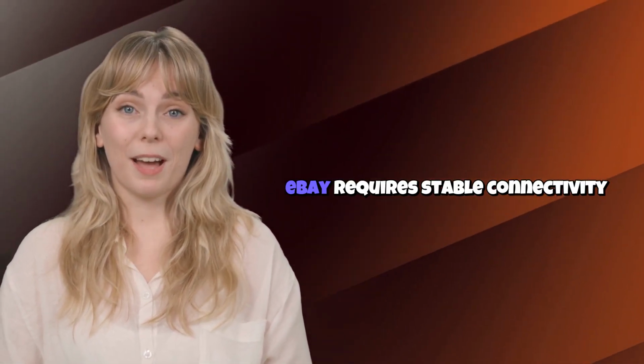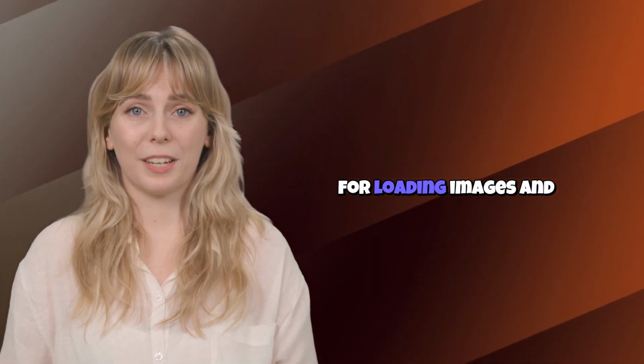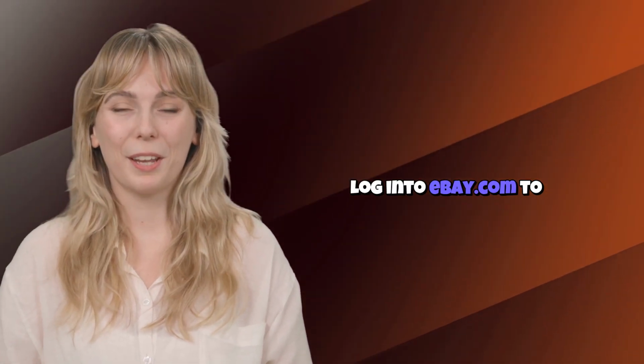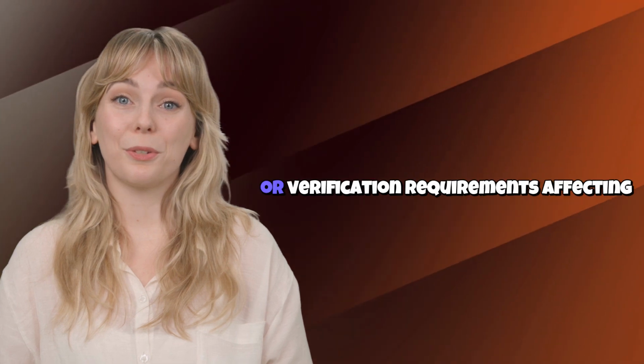Step 5. Check your internet connection quality. eBay requires stable connectivity for loading images and processing listings. Step 6. Verify your account standing. Log into eBay.com to check for any restrictions or verification requirements affecting your account.